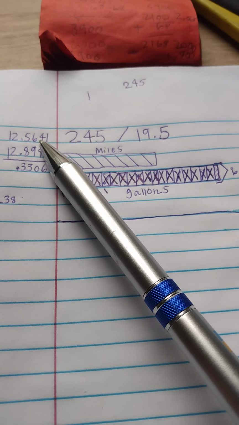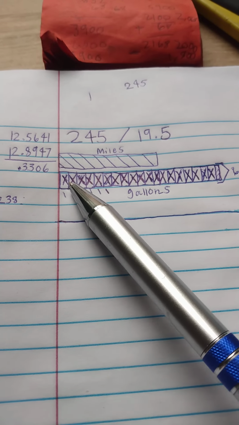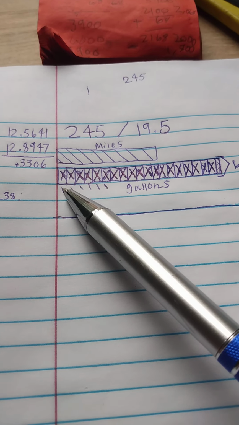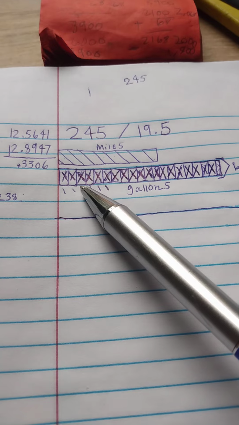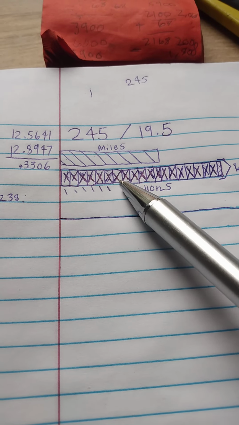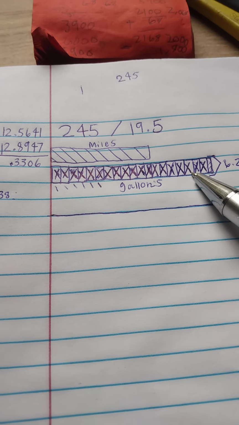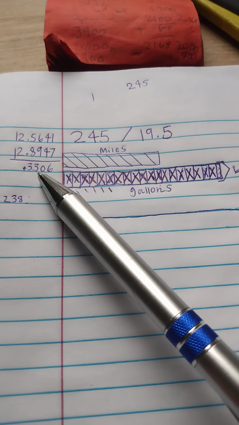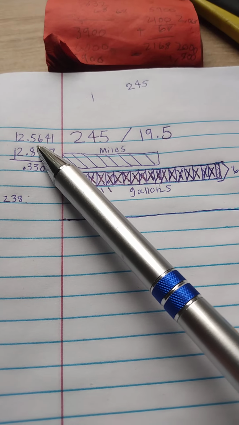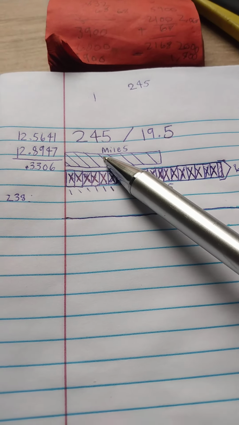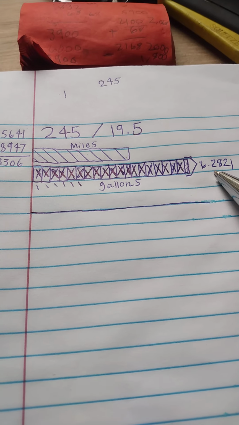Now, if I were to add all these together, 12.5641, 12.5641, 12.5641, and so on, you would end up with the equivalent of 245 minus your half, which would be your remainder of 6.2821.